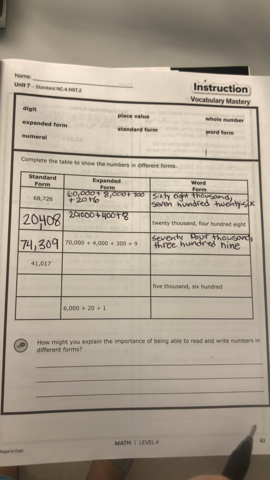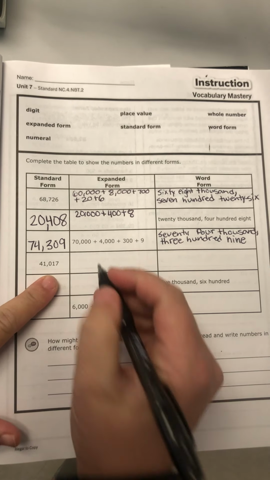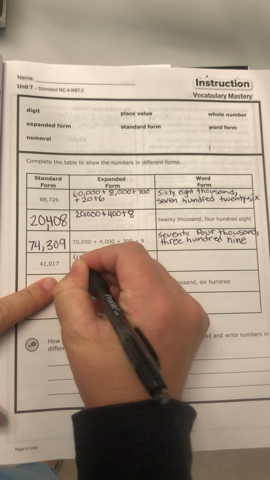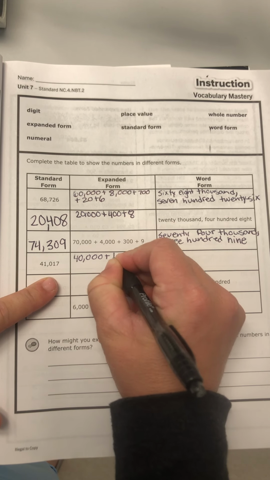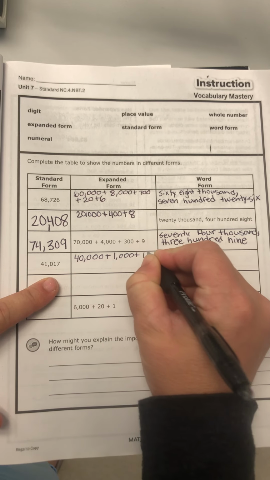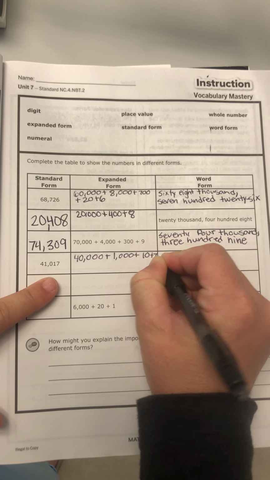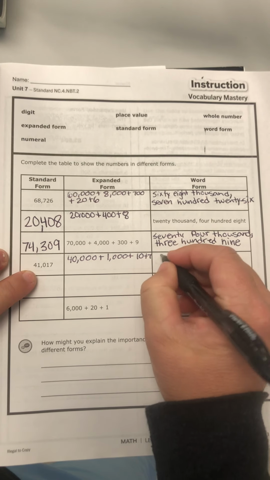All right. So let's look at this. It says 41,017. So we're going to say 40,000 plus 1,000 plus 10 plus 7. And then it's 41,000.